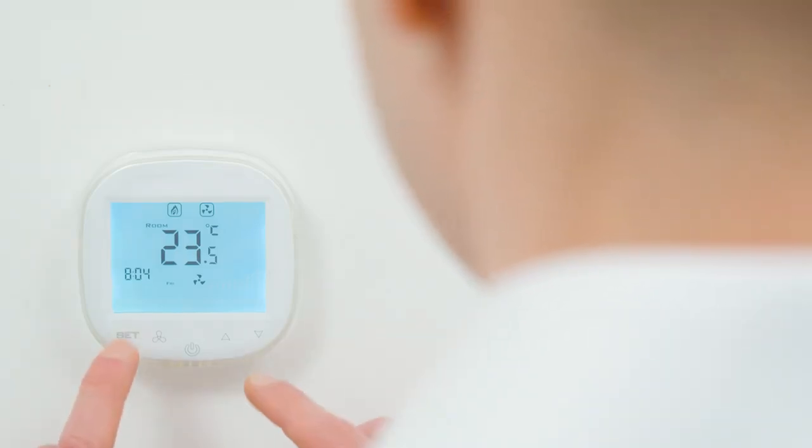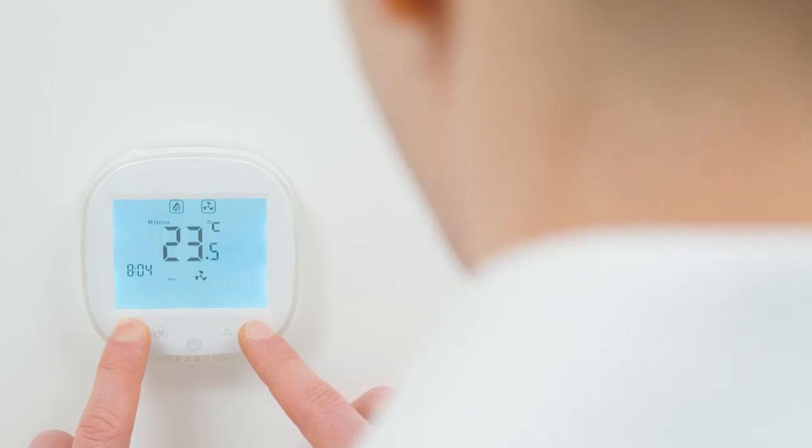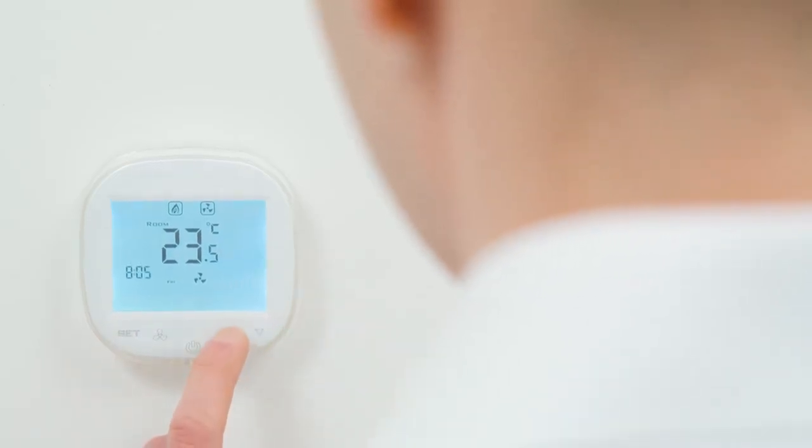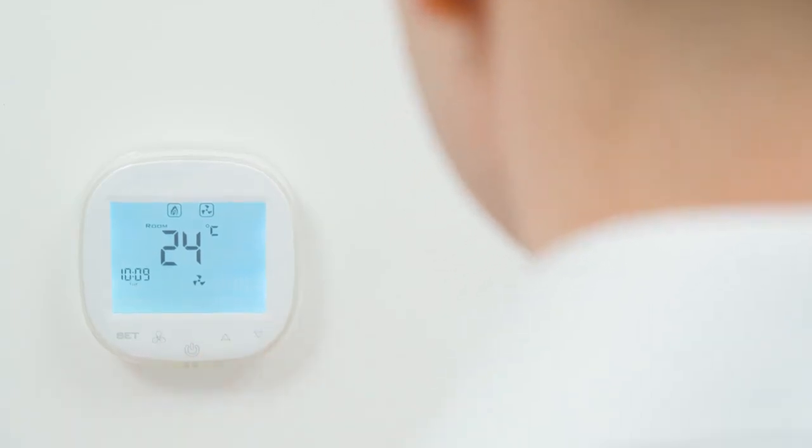To set the time and the day of the week, hold the set button and the down button. Use the up and down buttons to change the minute settings. Use the set button to switch to the hour settings, which can also be changed using the up and down buttons. By pressing the set button again, the day of the week can be changed by pressing the up and down buttons.